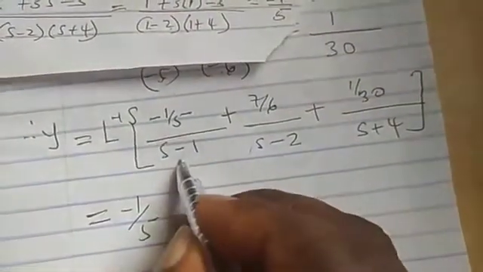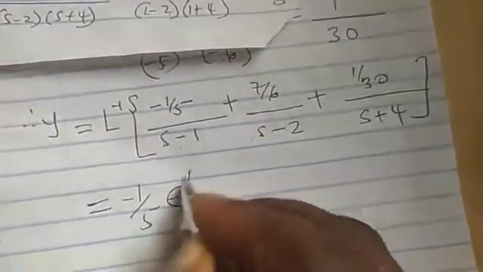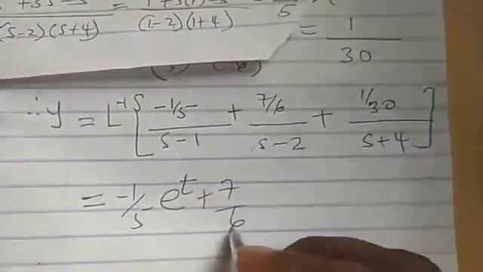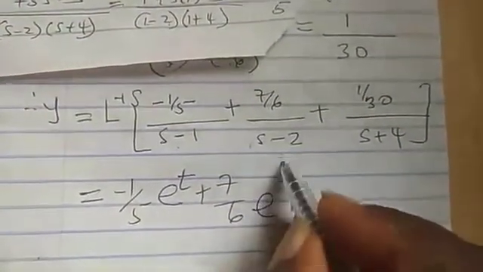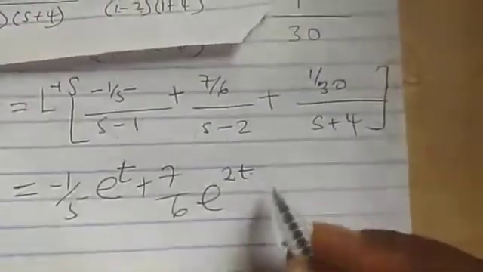Finally, it is easy to find the inverse Laplace transform of this. We have done that. This will give me minus 1 over 5 exponential t. Plus 7 divided by 6, this will be exponential 2t because we have minus there.